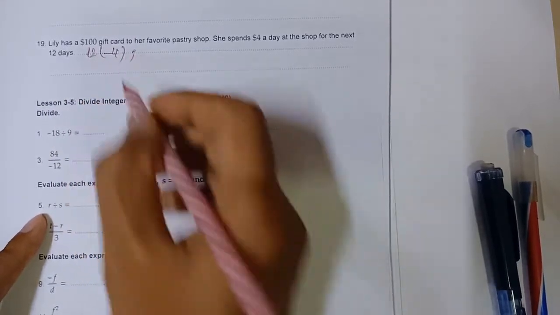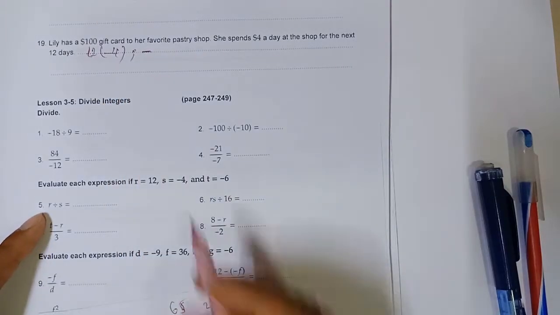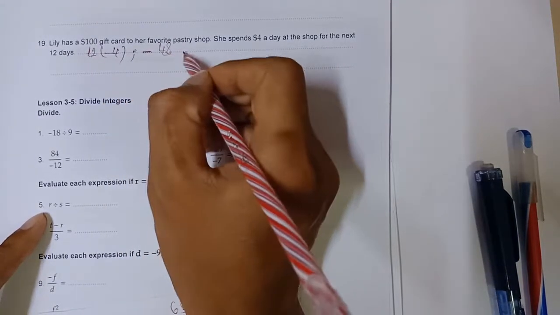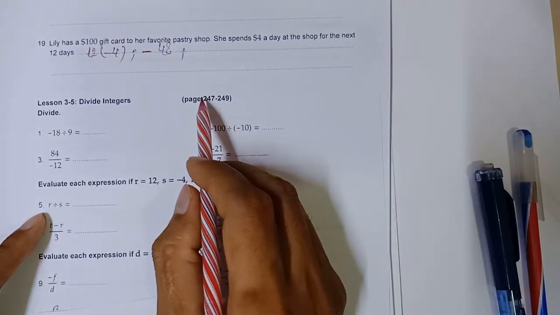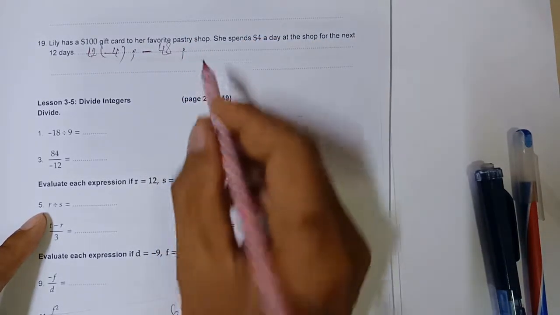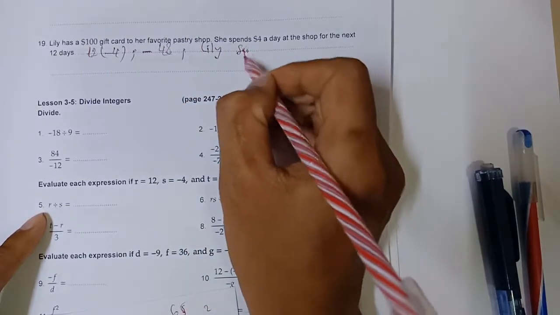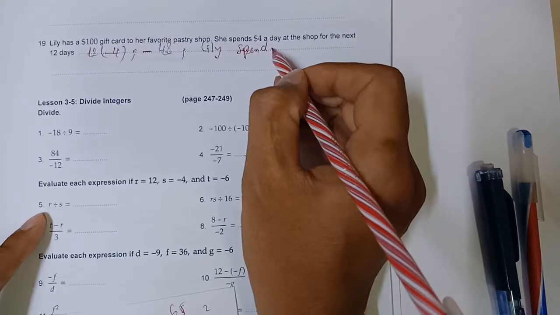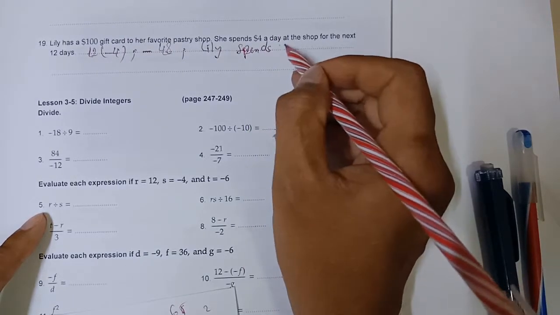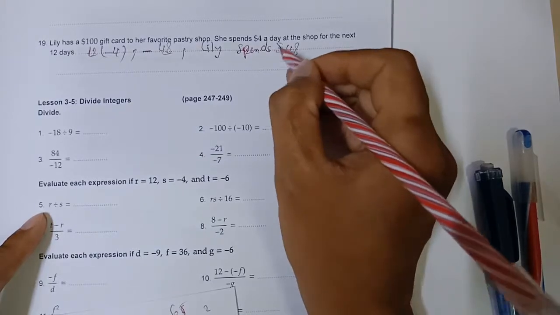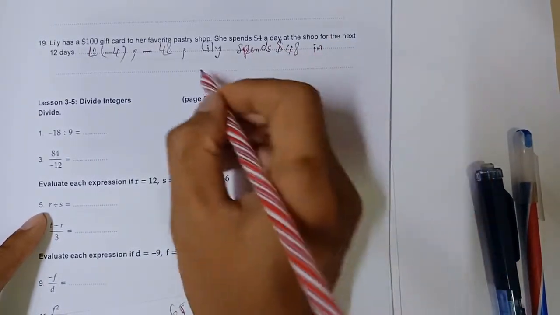And then the answer would be minus 48. Now what does this one mean? It means that Lily spent $48 in 12 days.